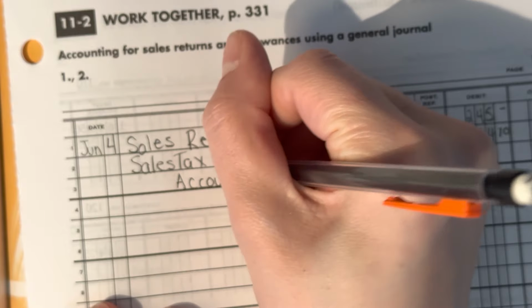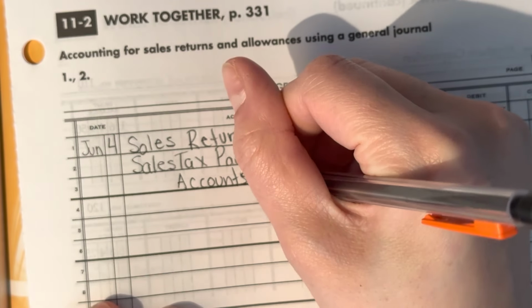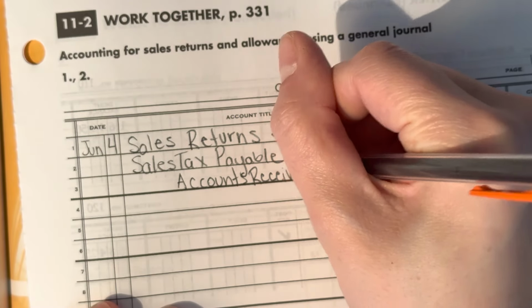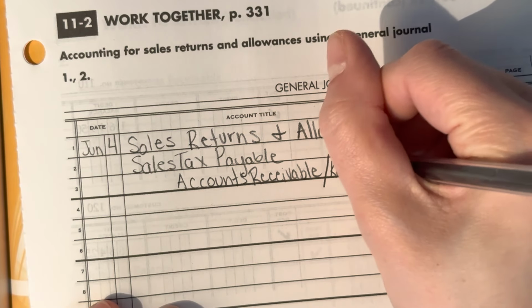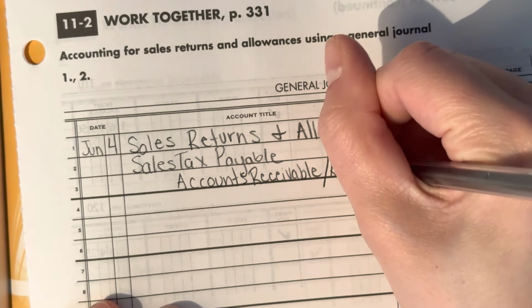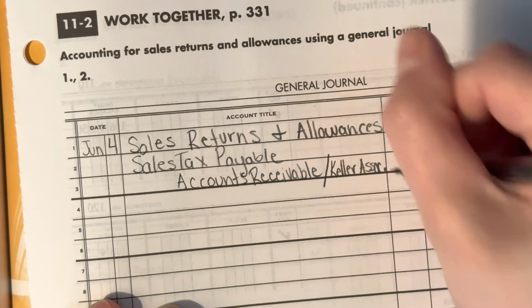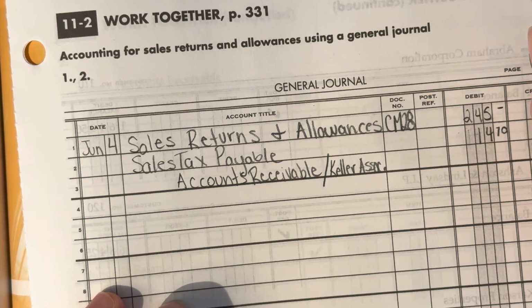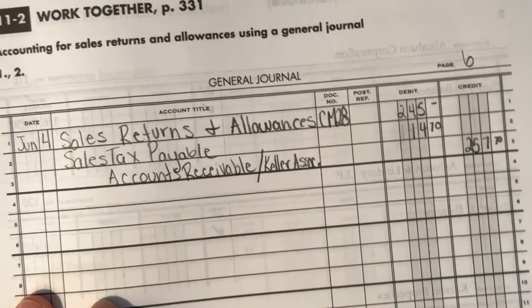Accounts receivable is what we'll put first. Same thing like we did for the accounts payable. We put the general title first, accounts receivable, and then a nice little slash and the specific company, Keller Associates. I'm going to abbreviate that. Okay, and that's for the full amount, the $259.70. They no longer owe us that.